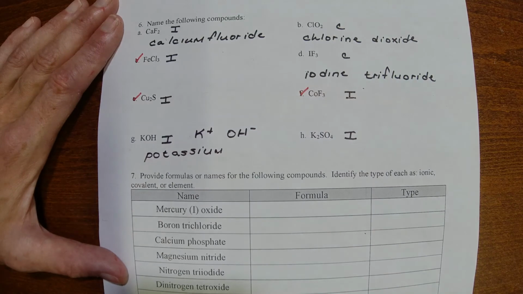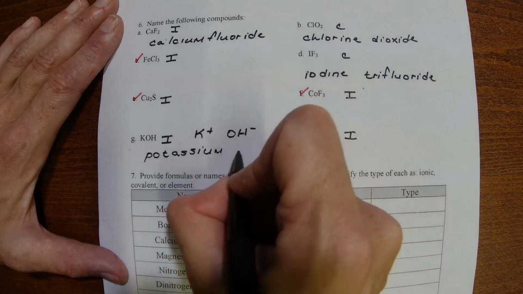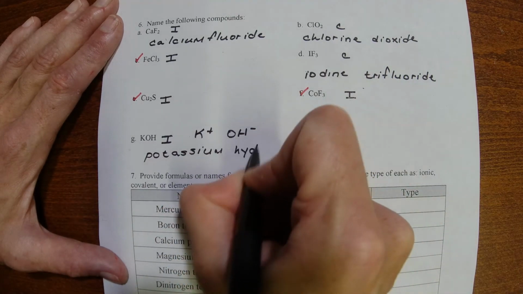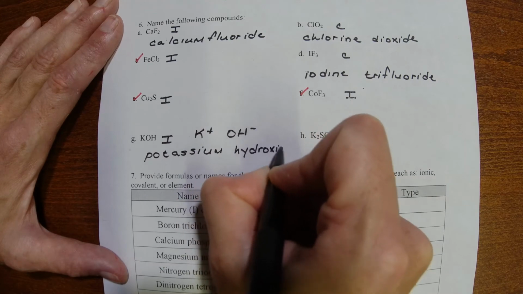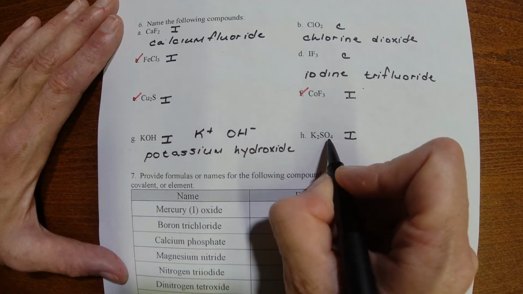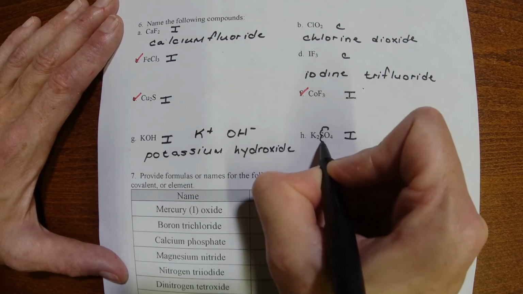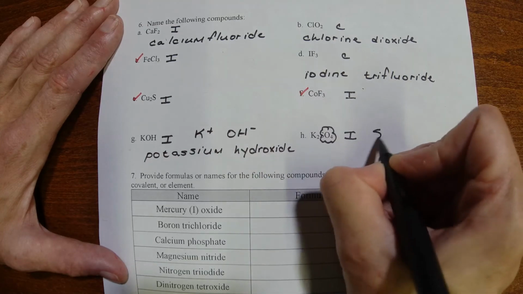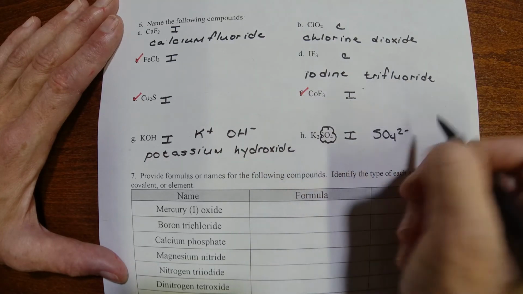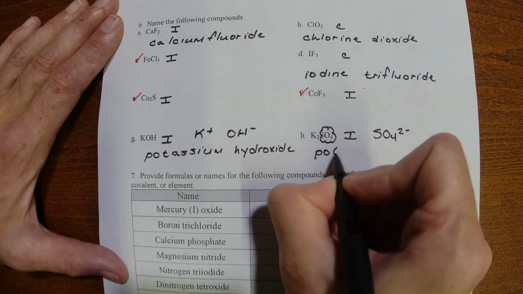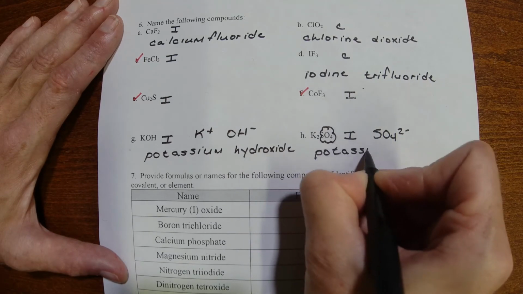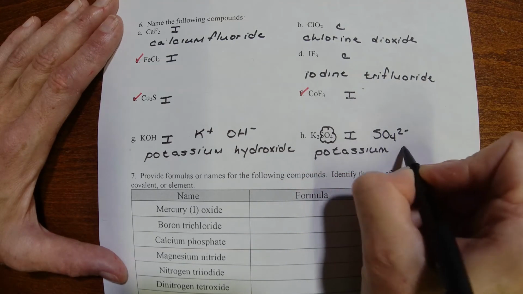So it's split up like that. OH minus is a super common polyatomic ion, hydroxide. And then another polyatomic ion in here, this is SO4 2 minus. This is going to be potassium sulfate.